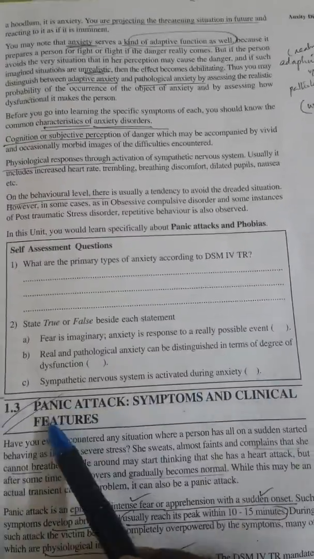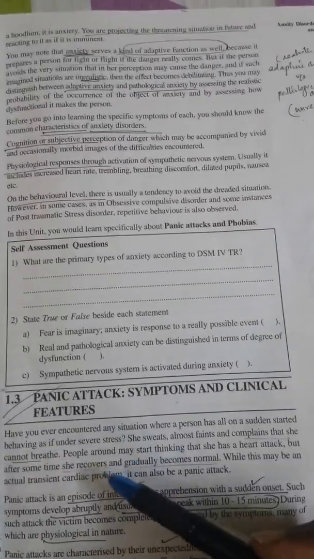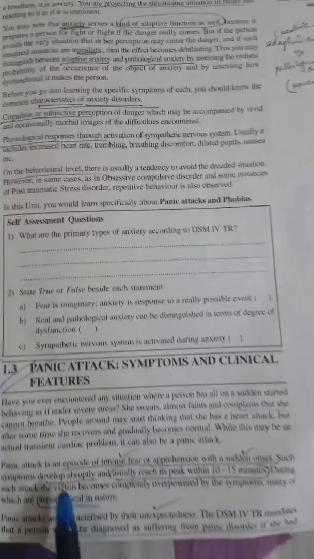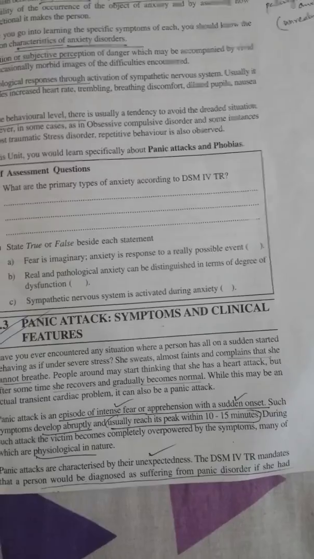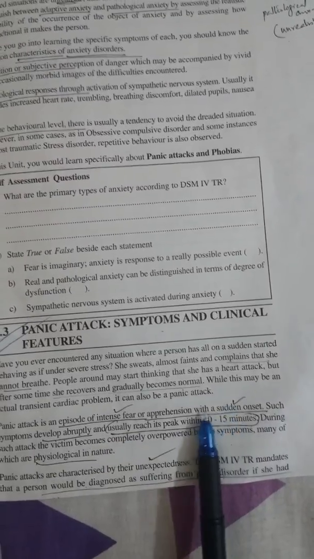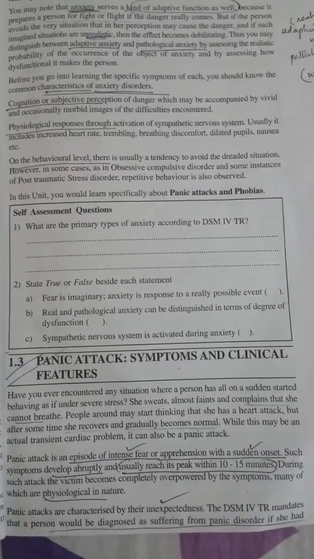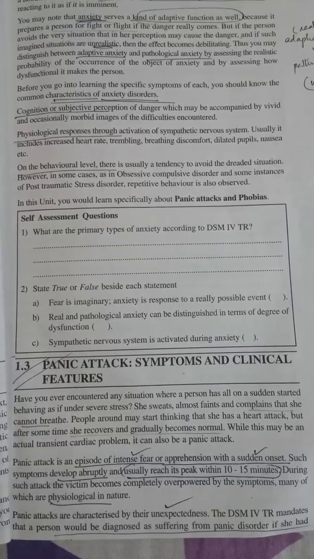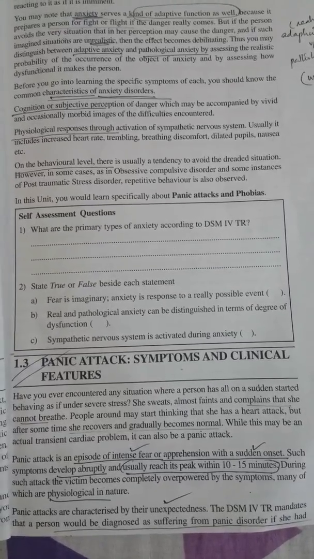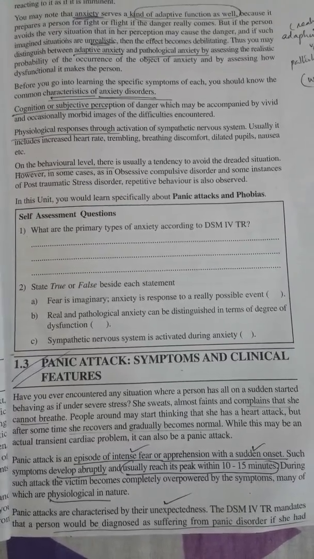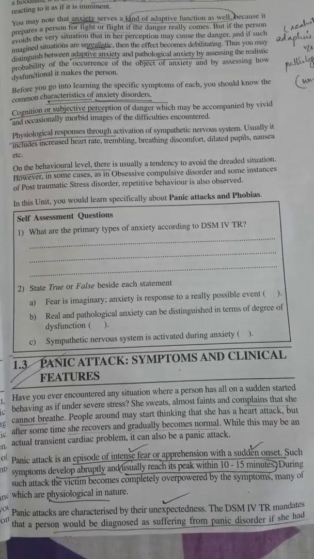Now for the first two things, panic attack and phobia. What is a panic attack? A panic attack is an episode of intense fear or apprehension with a sudden onset. I watched a couple of YouTube videos to really get this into my brain. A panic attack is not something that the person is expecting. It just happens all of a sudden.